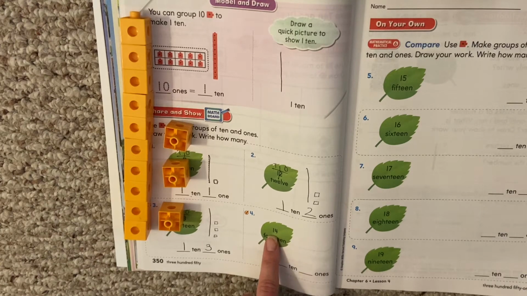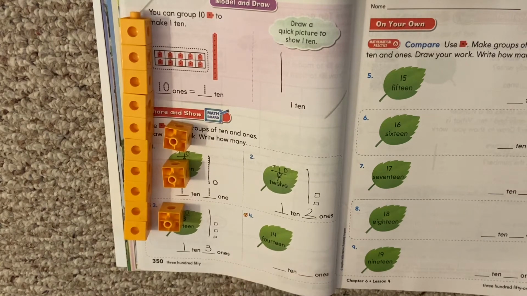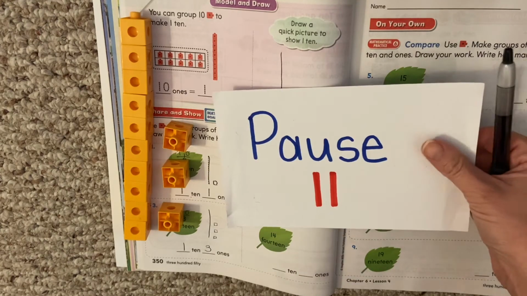Look at that number, 14. There's the number 14. There's the number word 14. Okay, how many tens? How many ones? If you need to, divide up your number. Then draw your picture. What does the 10 look like? What do the ones look like? Hit play when you're ready.